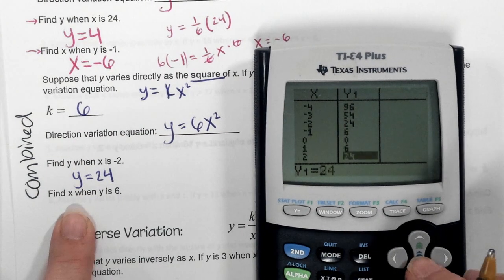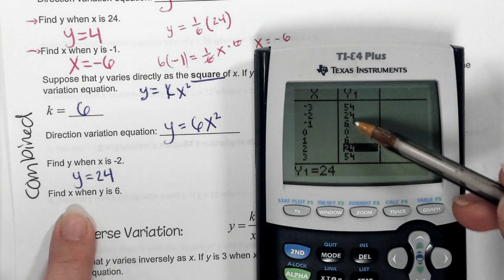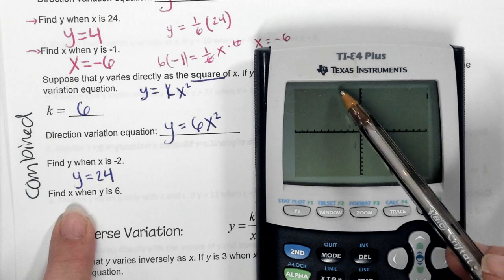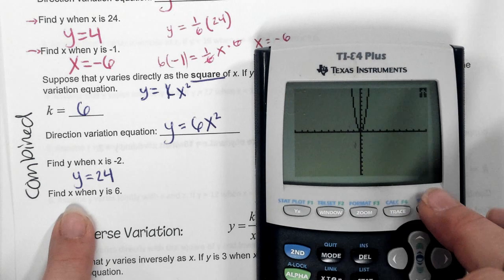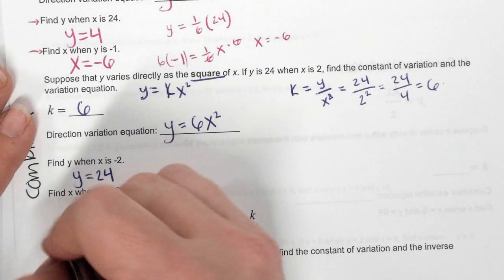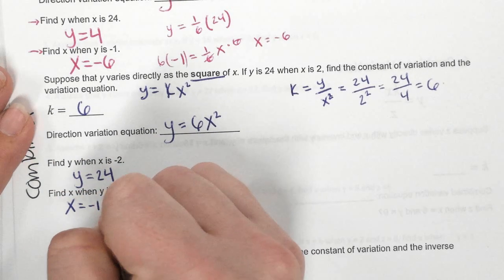Well, what I want you to notice is there's x is 6 twice. Because this is quadratic, because it's squared, it's a U. So it happens twice, so x is -1 and x is +1.